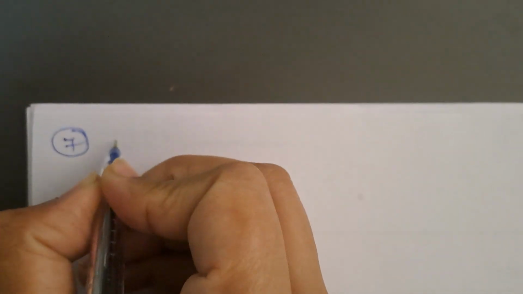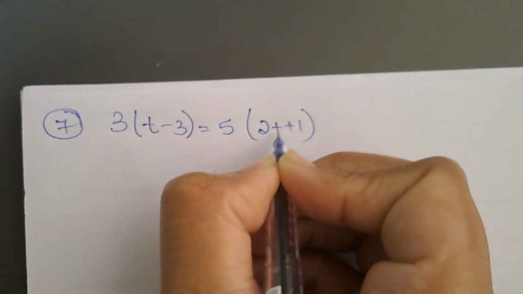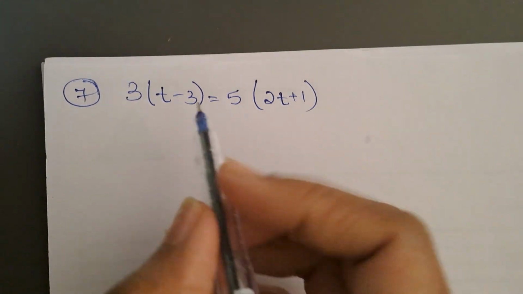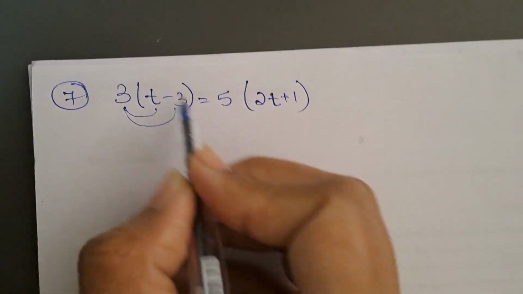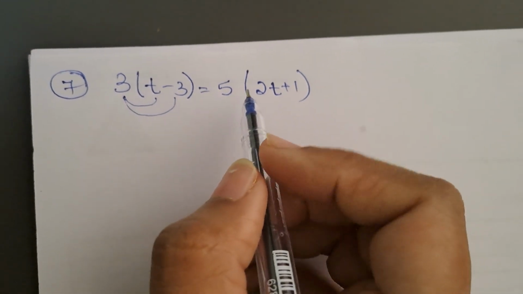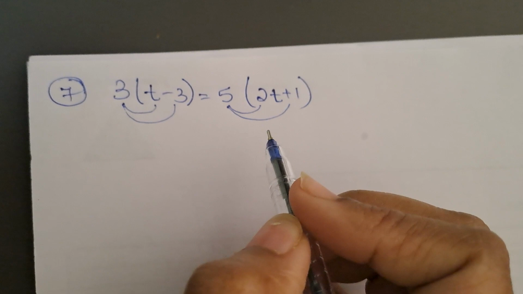Now looking at the seventh question that is given to us here: 3 times (t minus 3) is equal to 5 times (2t plus 1). Okay, so what I'm going to do is this 3 multiplies with this, a multiplicative term, this type of question which we have completed in our first exercise also, and this 5 multiplies with each term inside the bracket.